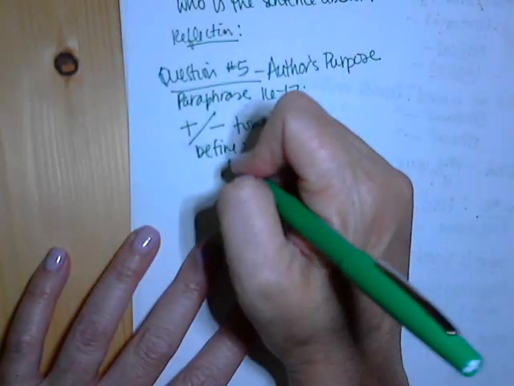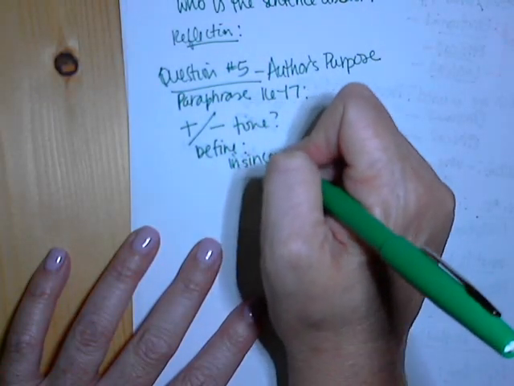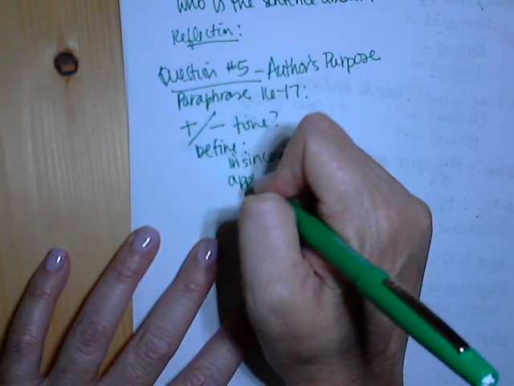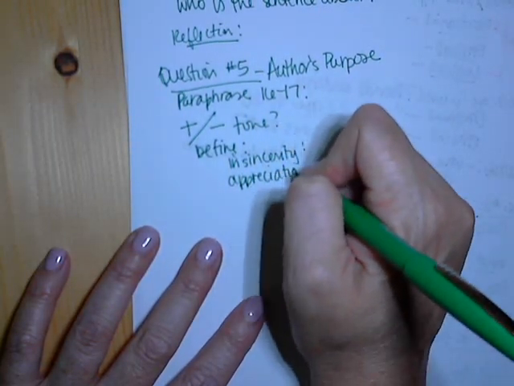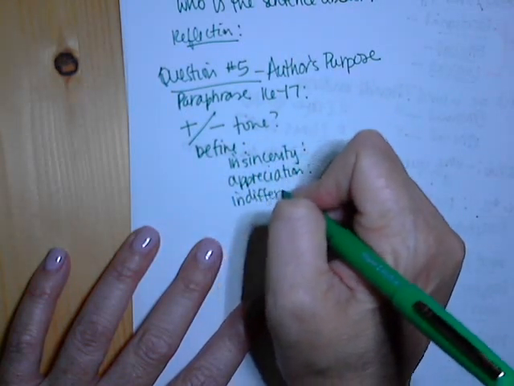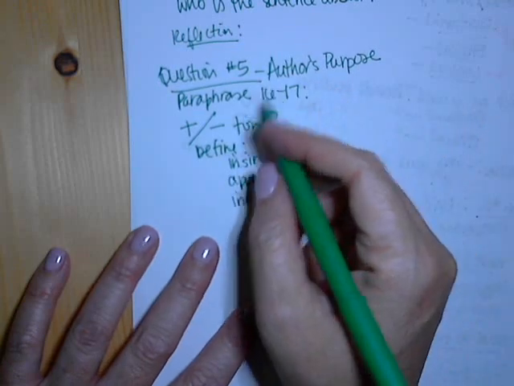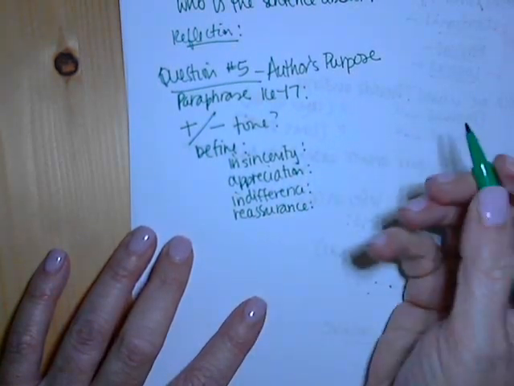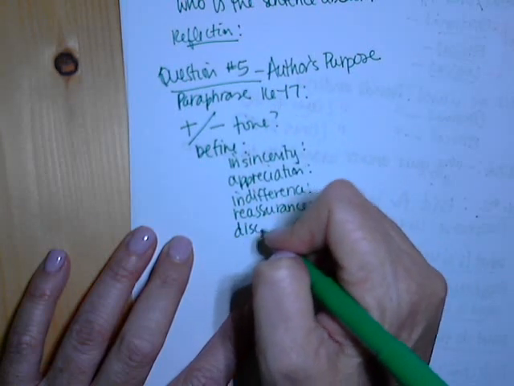So I would define insincerity, appreciation, indifference, reassurance, discouragement.